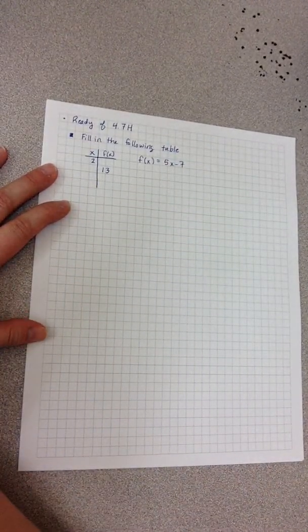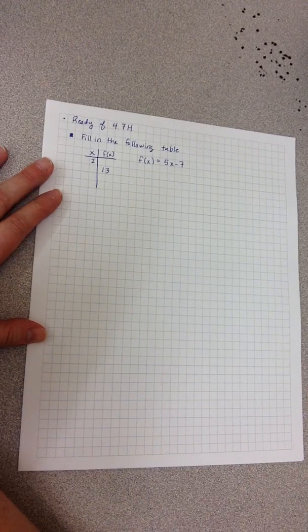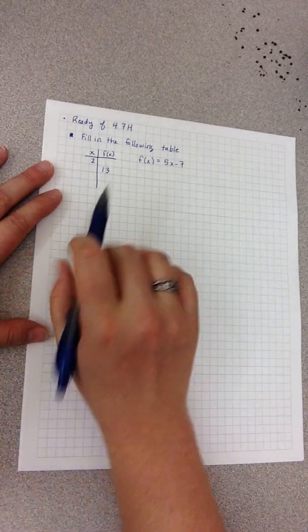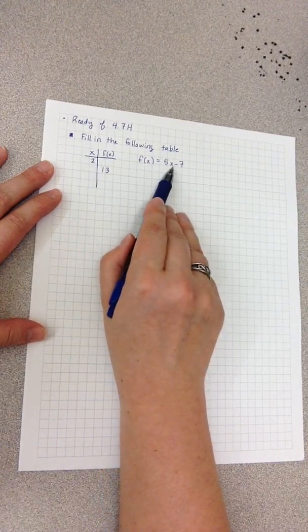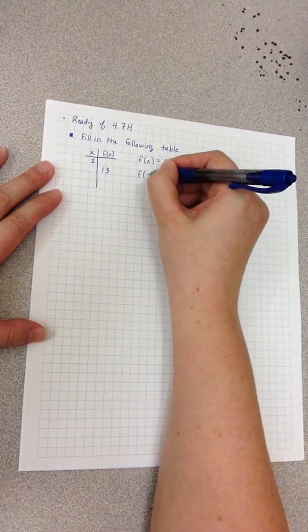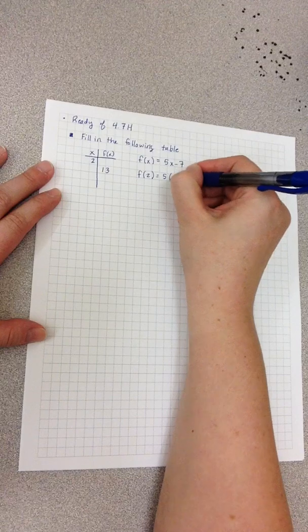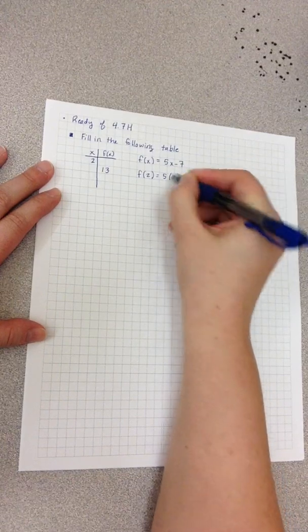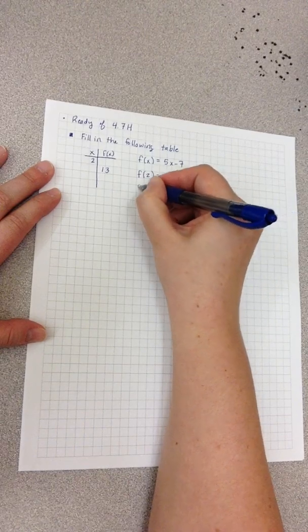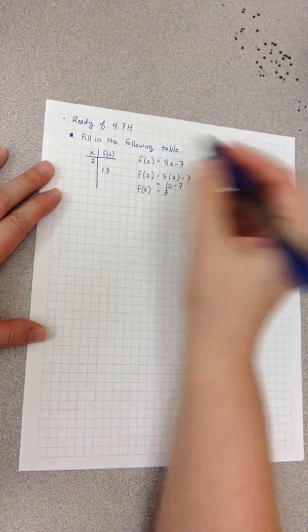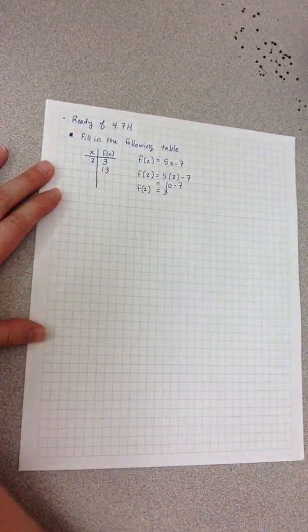Now, generally speaking, the more straightforward of these types of problems for many of you is going to be when you plug in the 2 for the x and simplify. And so that's what gets put here.